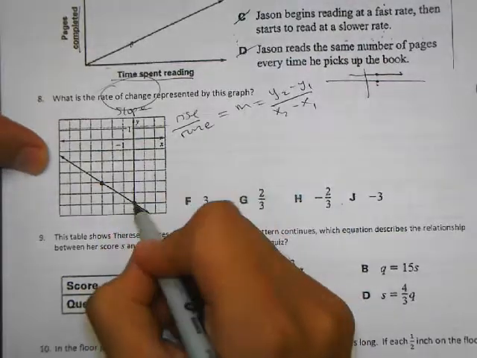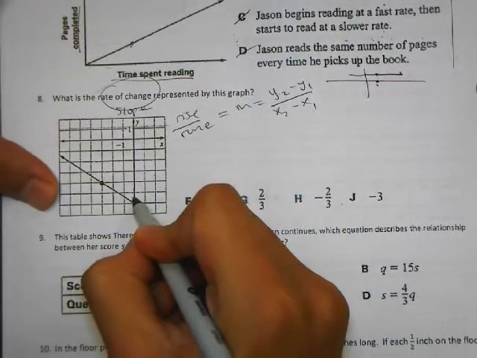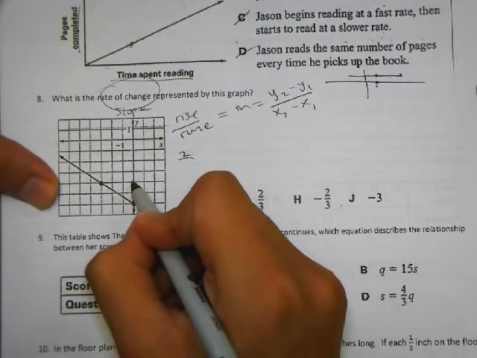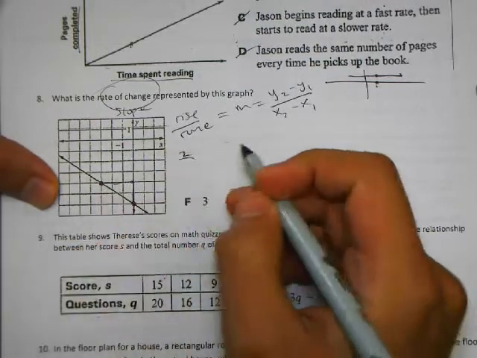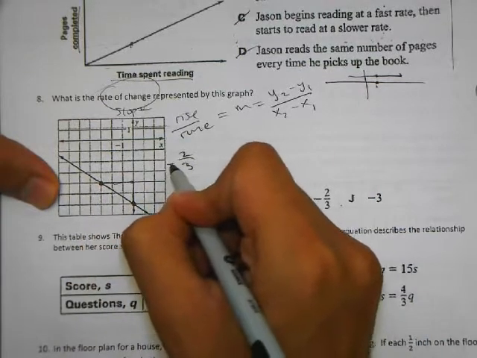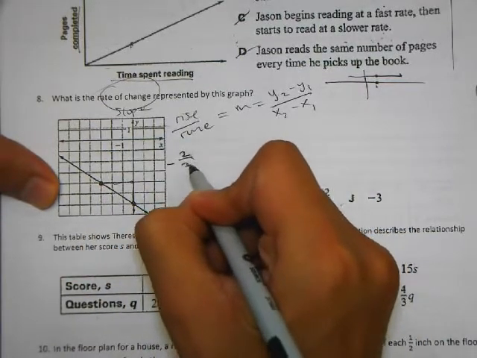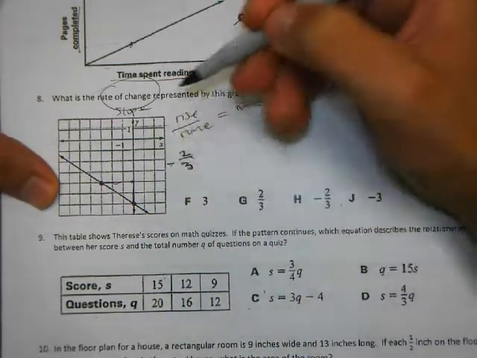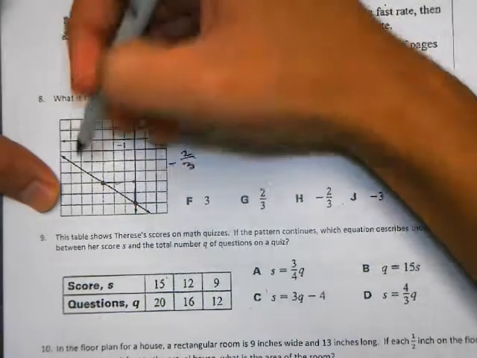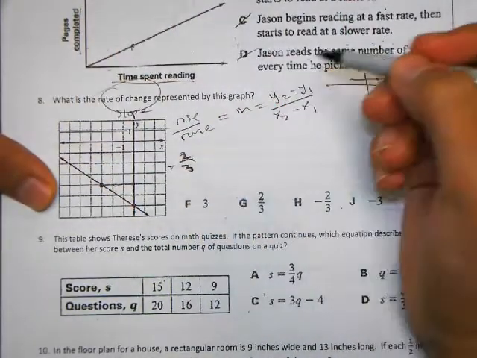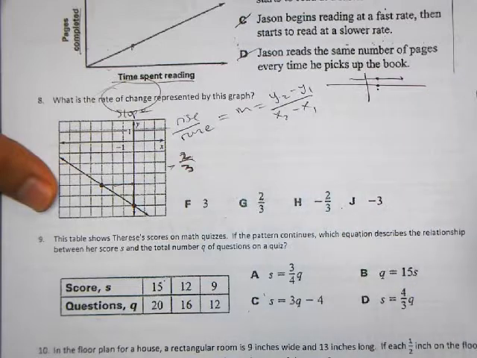Start here. We have to go up 1, 2 units. And we have to go 1, 2, 3 to the left. Now because it's to the left, that makes our slope negative. You can also see that by the line. The line is going down from left to right. So that means that our slope should be negative. Negative 2/3, which is H.